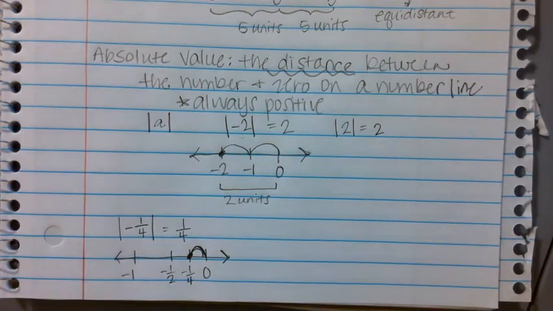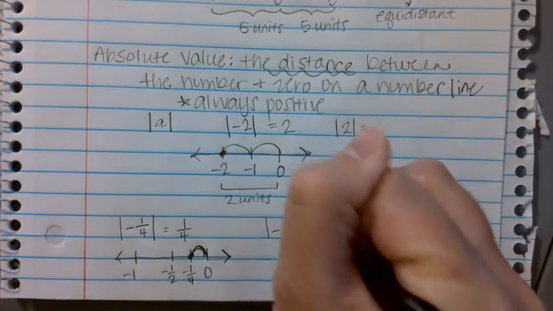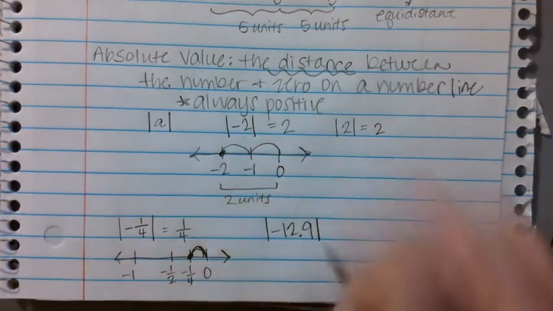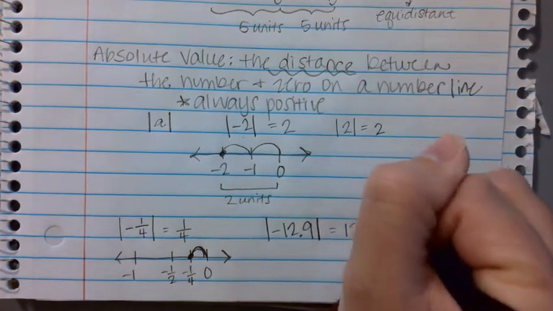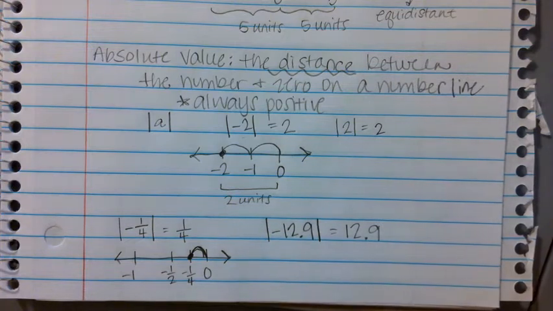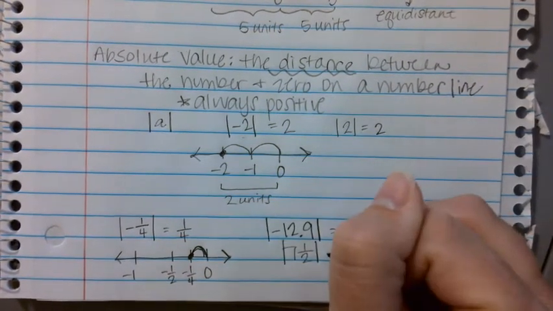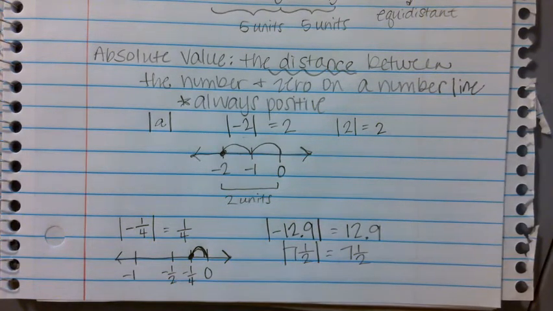Absolute value is always positive. Same thing goes for numbers with decimals. These two lines mean that I'm asking the absolute value of -12 and 9/10, which is 12 and 9/10. Just like if I asked you the absolute value of 7.5, that's 7.5. Absolute value is the distance away from 0 that number is on a number line.